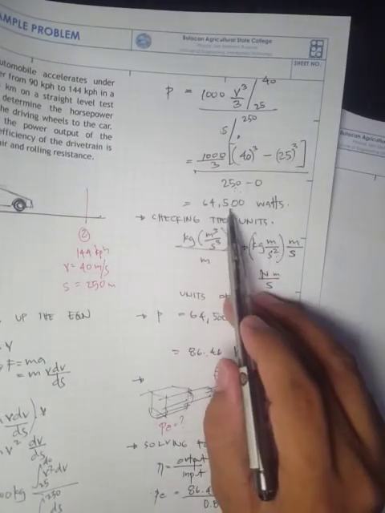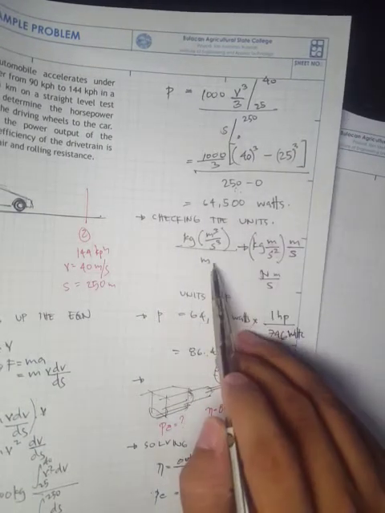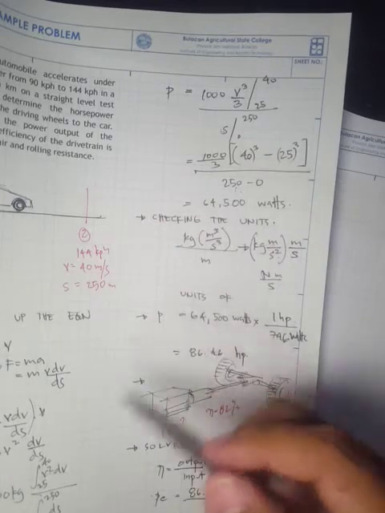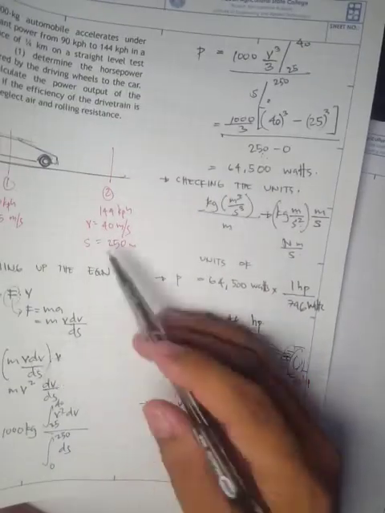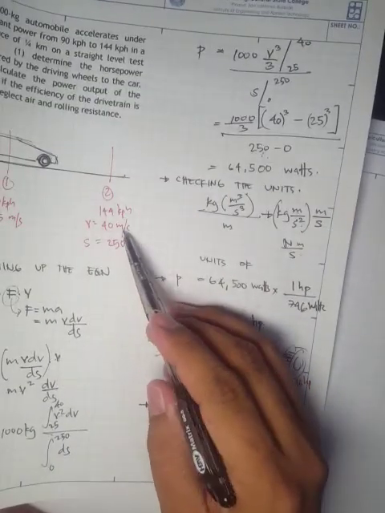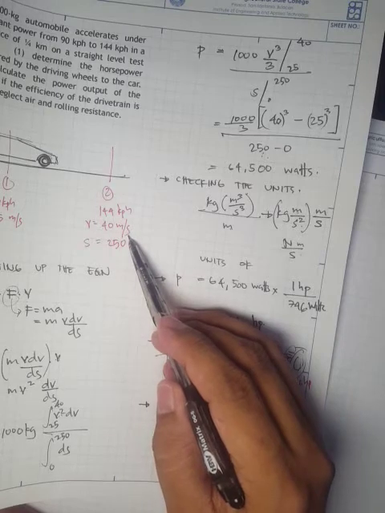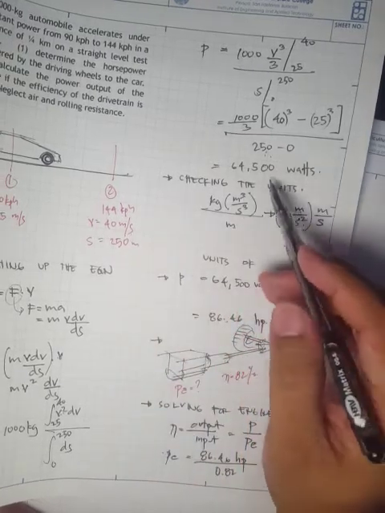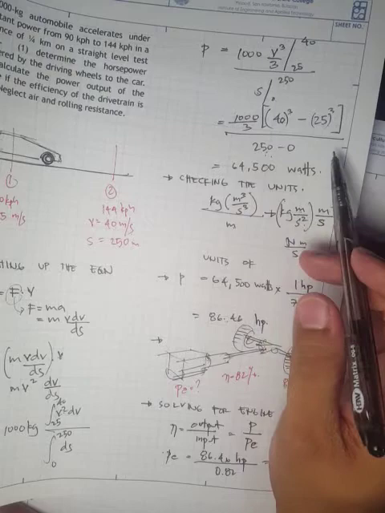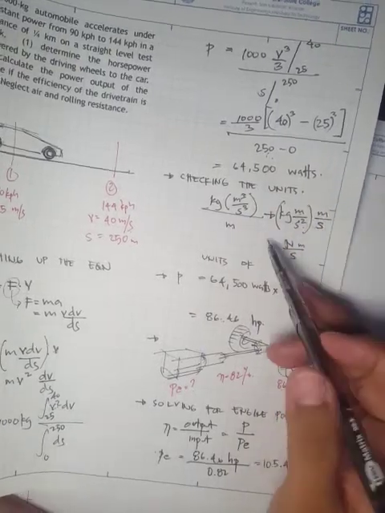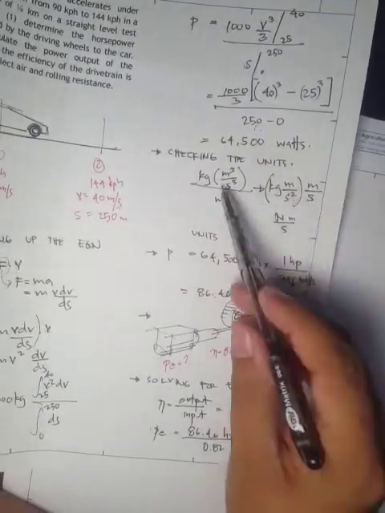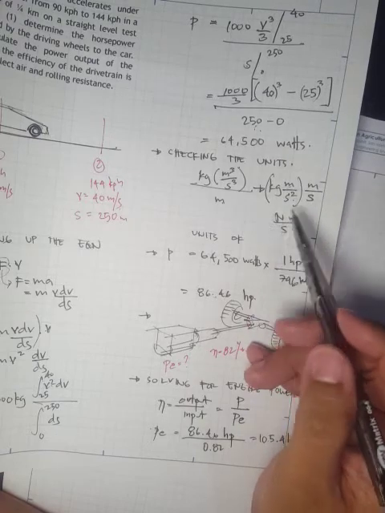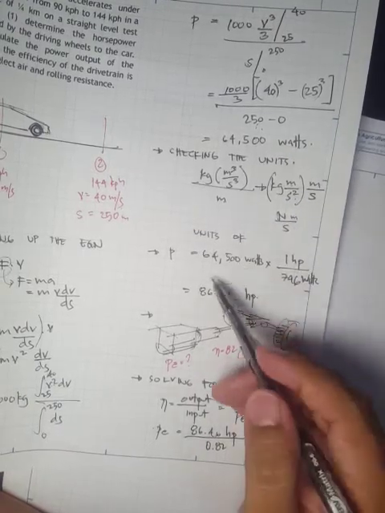So 64,500 watts. We check the units. That's the reason why I converted the velocity into meters per second, because I wanted base units. If you check the units, we get newton meter per second, so this is watts, so it's okay.